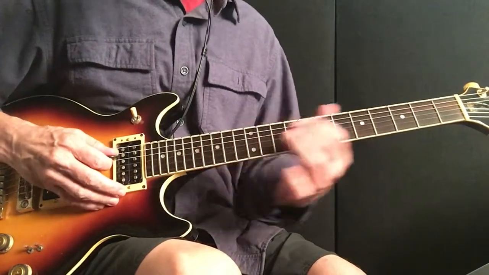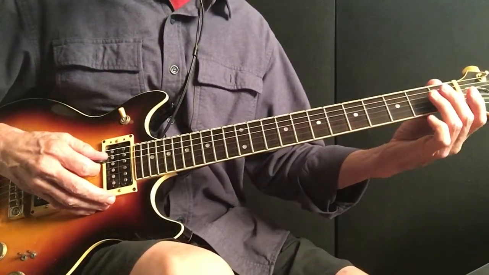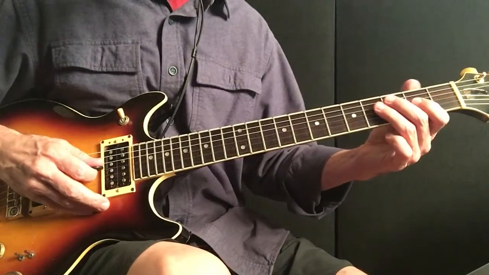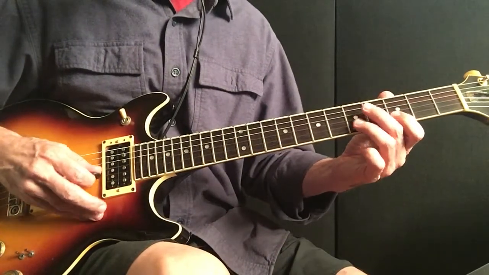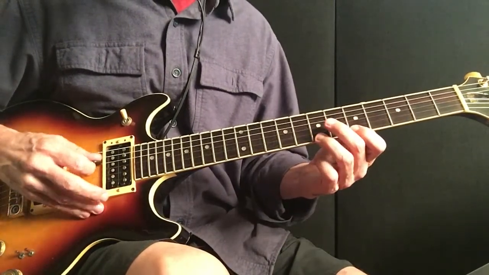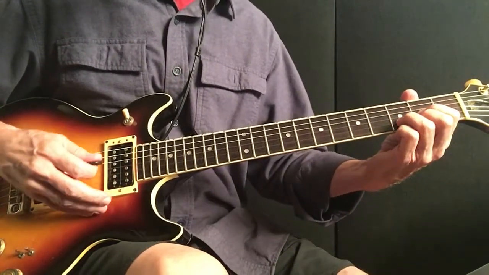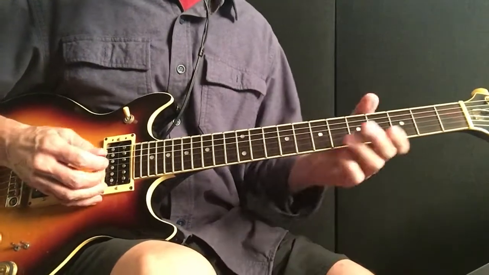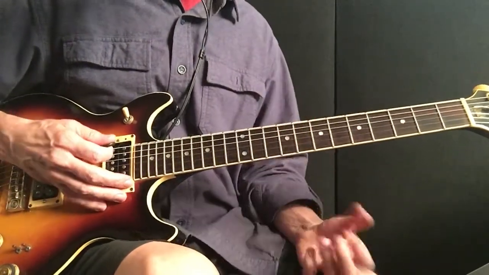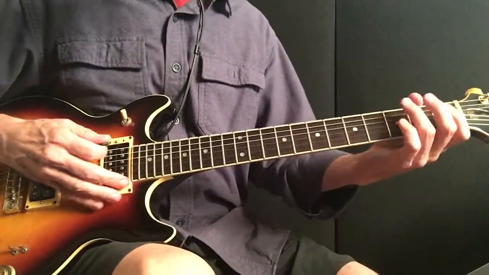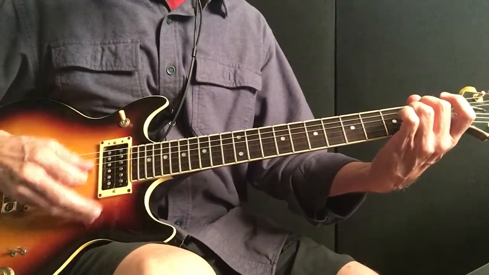All right, and then I also have up here D, E, F sharp, A, B, D, E, F sharp, A, B. Now go nicely with a D chord. Okay, so you have B minor, D major. Let's go to the 2 chord next, the E minor, G major.